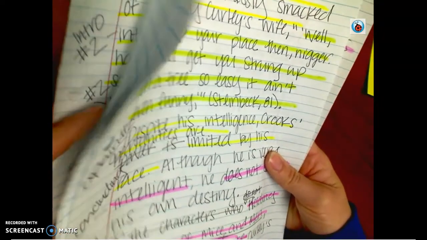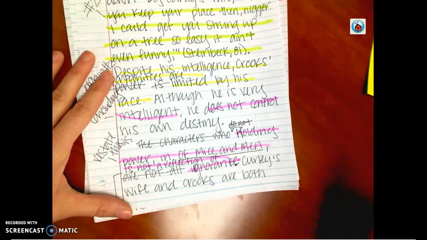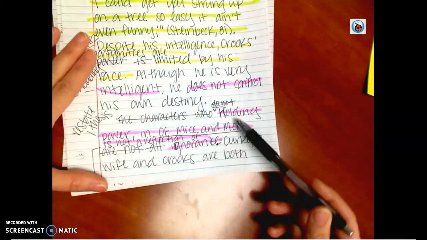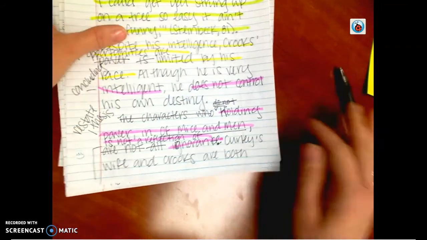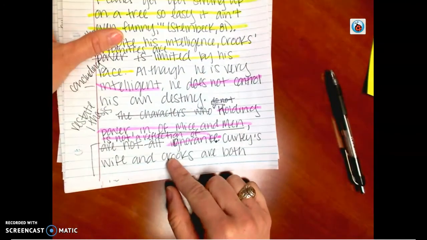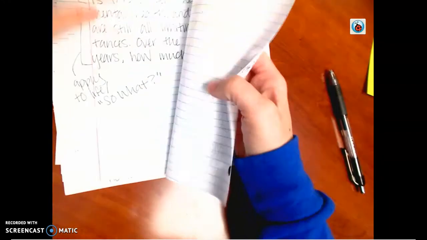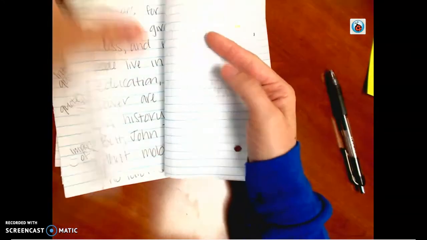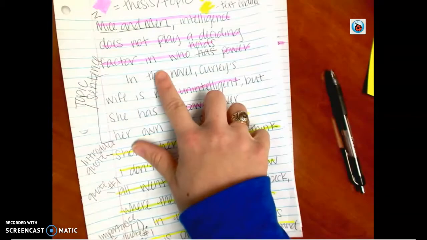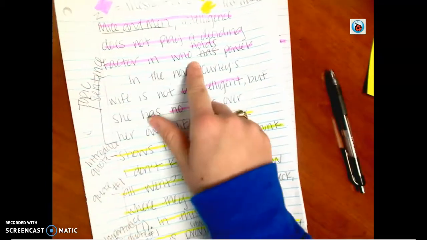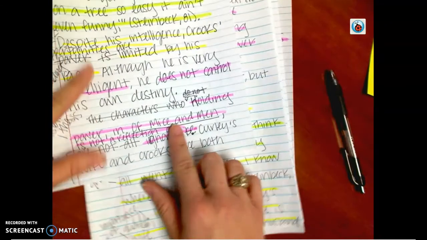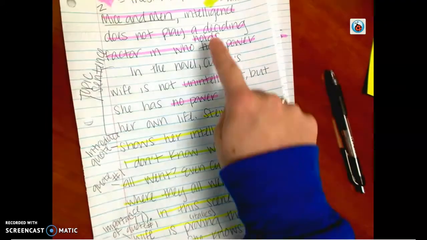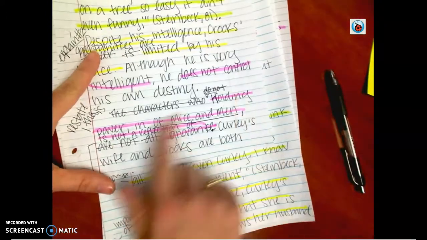So first in your conclusion, I'm asking you to restate your thesis. I had a little bit of a struggle doing this because my normal way of rewriting my thesis is by flipping it. If you look at my original thesis, it says, does not play a deciding factor in who holds power. So I took the holds power idea and put it first. Holding power, so I've taken the end of my thesis and made it the beginning.